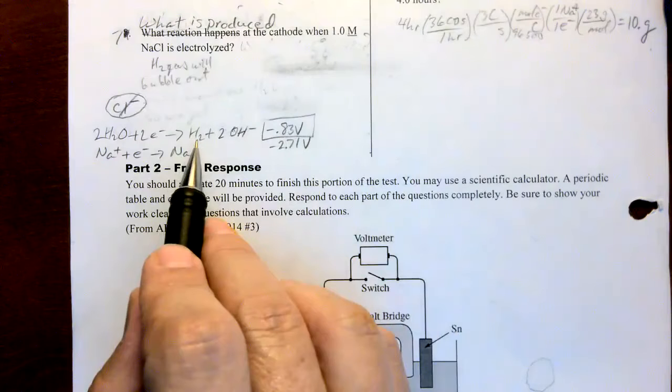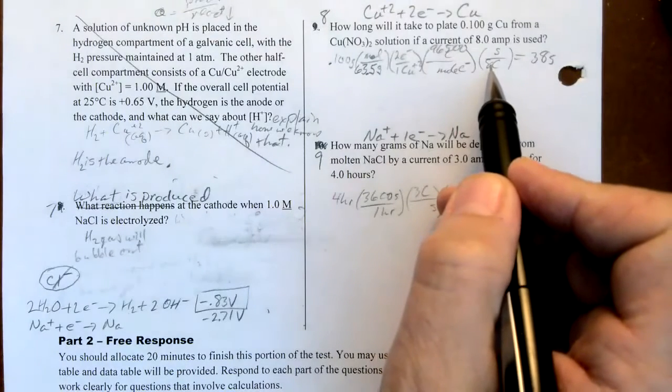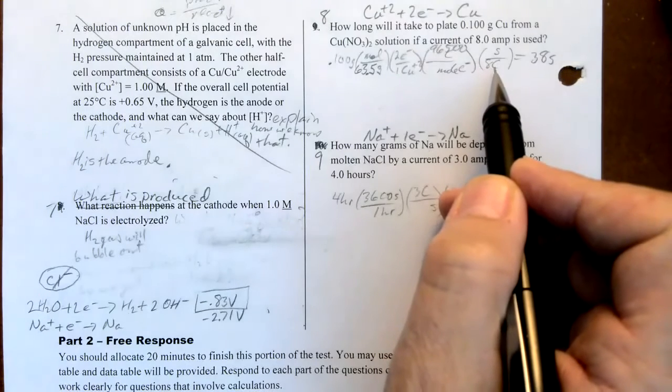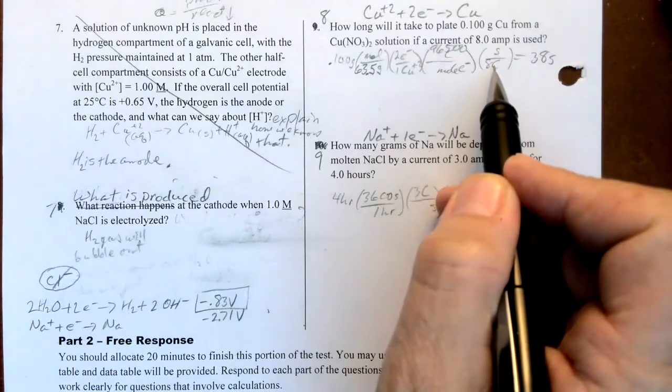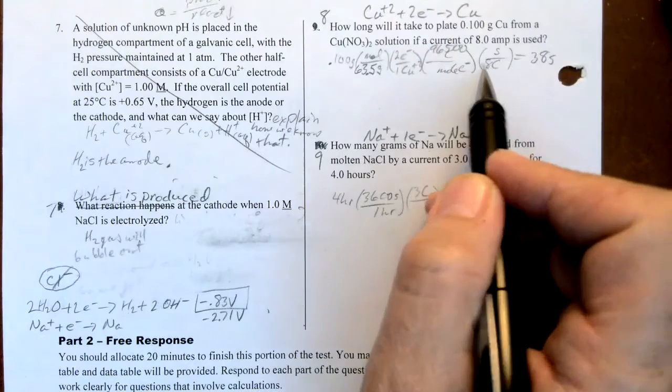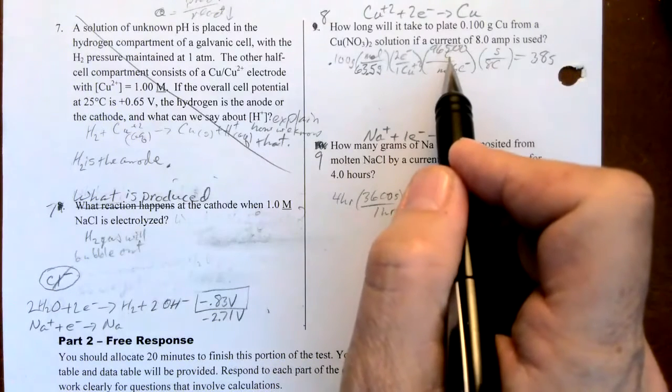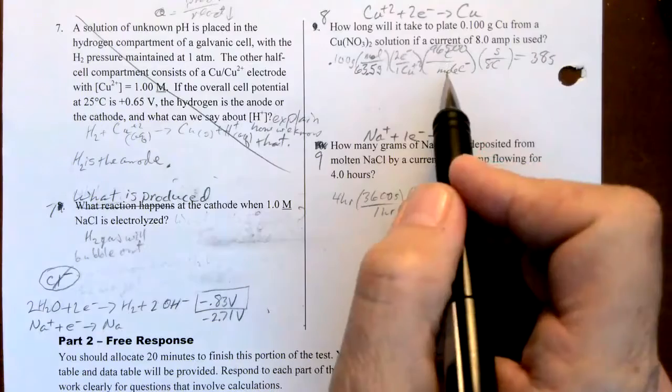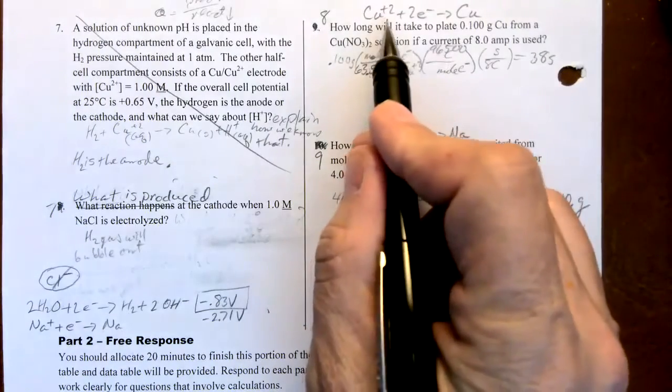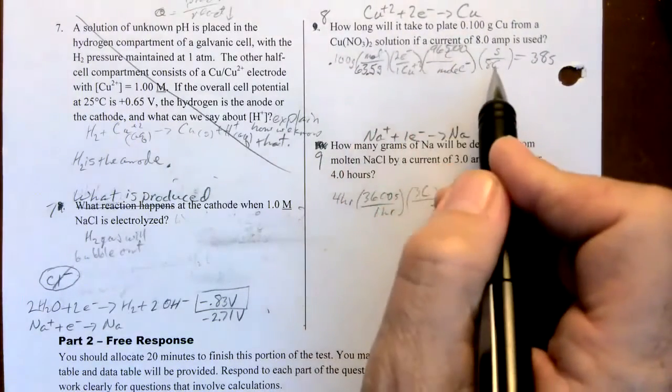So you know that that's going to have to turn over so that seconds come out. And after that, it's kind of a cancellation process and exercise. So I need to cancel out coulombs. And the thing that's going to work is Faraday's constant, not just because it has coulombs in it, but because it's the bridge between moles of electrons, which I'm going to get out of here, and coulombs, which is going to cancel that out.